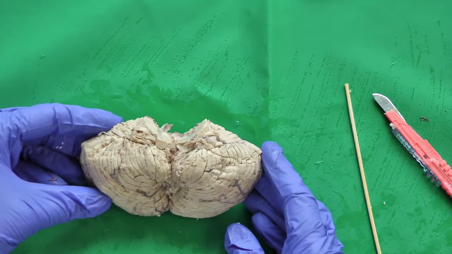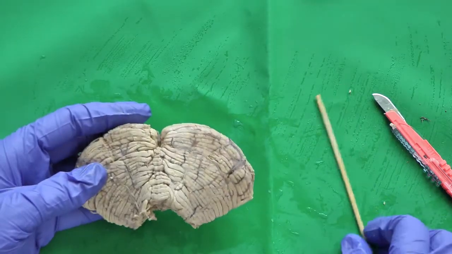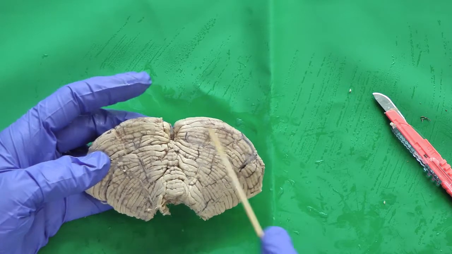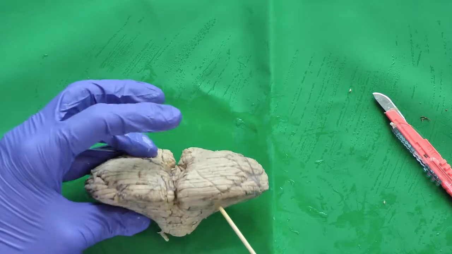So let's see, and then the lateral hemispheres, and as you're looking down from superior, you have the anterior lobes, and the posterior lobes extend onto the inferior surface of the cerebellum.